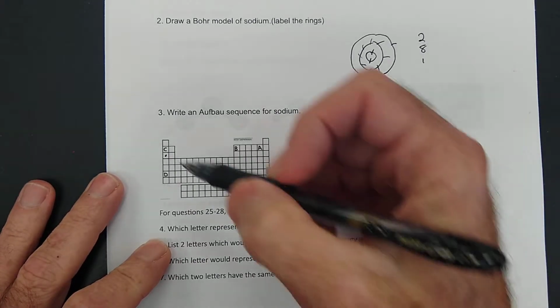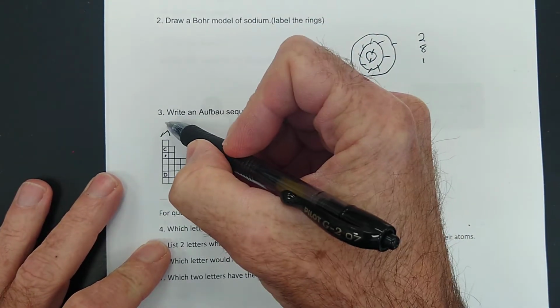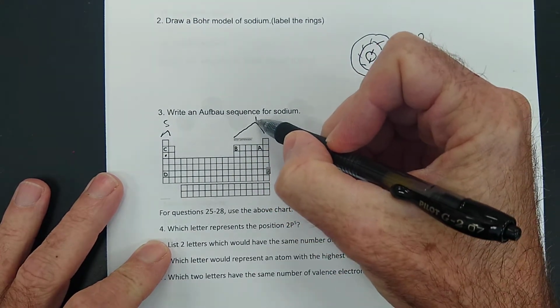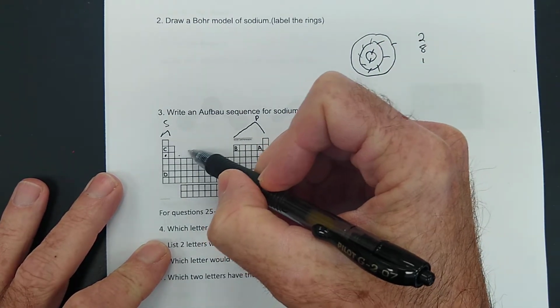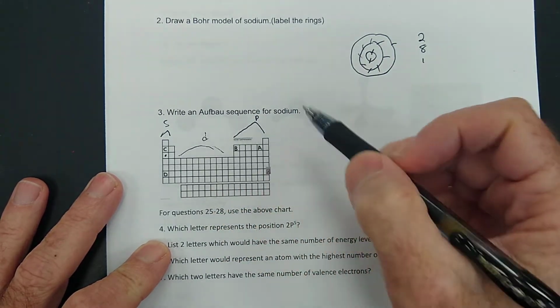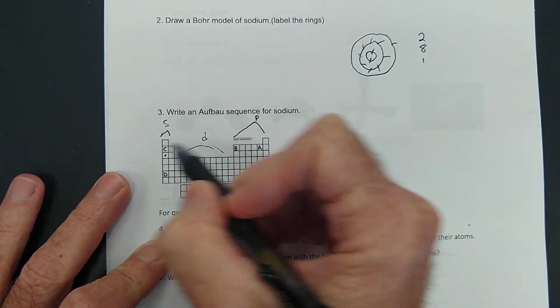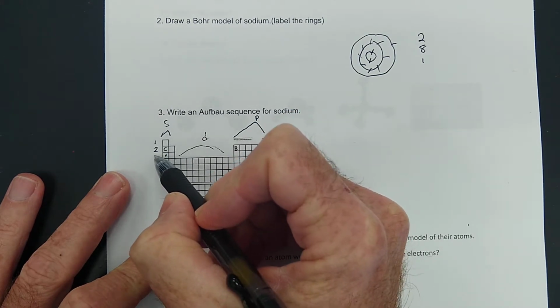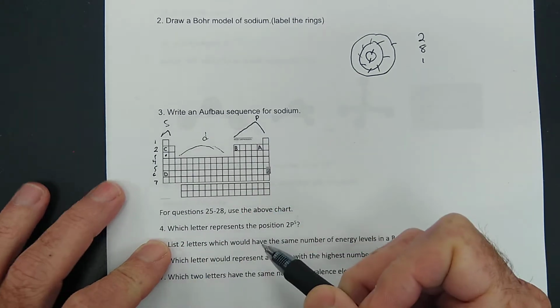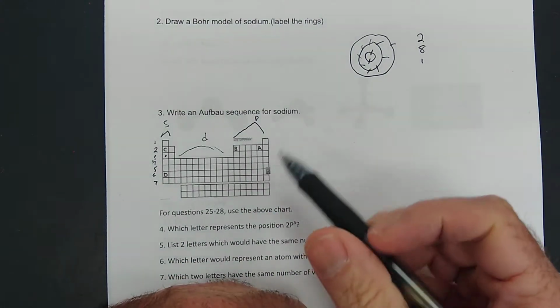Write an Aufbau sequence for sodium. Okay. The two columns over here are the s's. These are the p's. And these 10 in the middle are the d's, okay? So for sodium, we're going to go first, here are the periods, 1, 2, 3, 4, 5, 6, 7. I know this is small, but look at it hard.